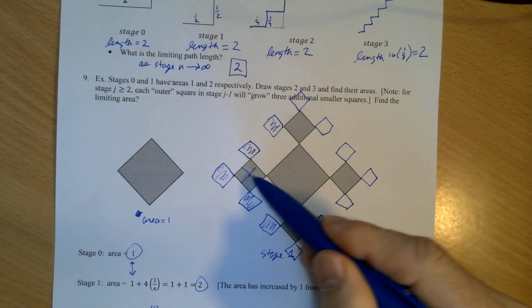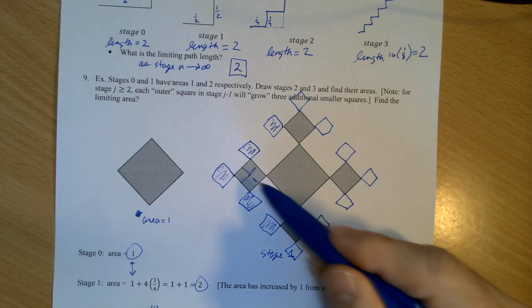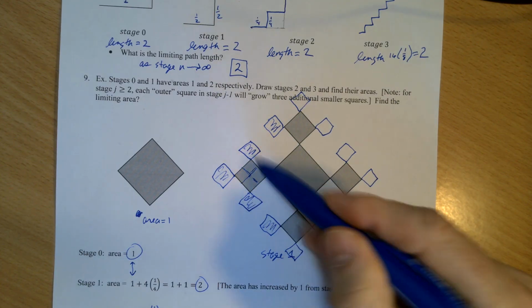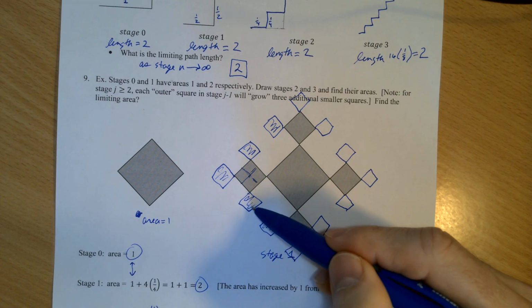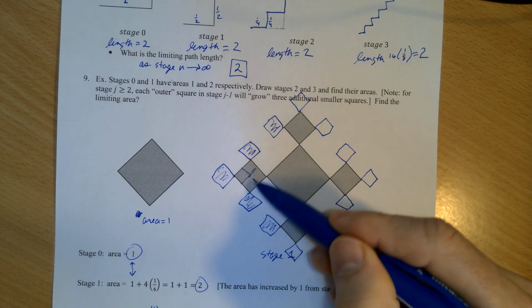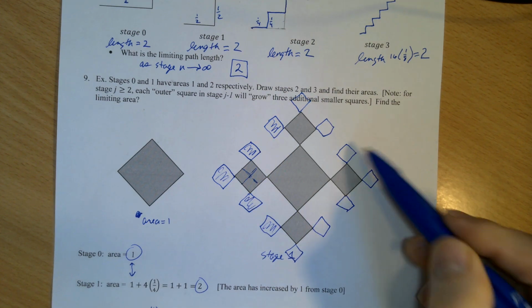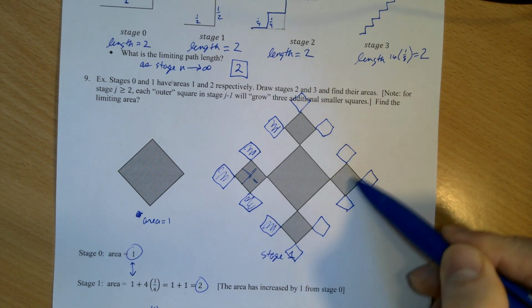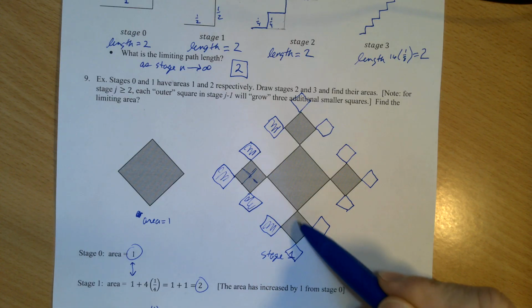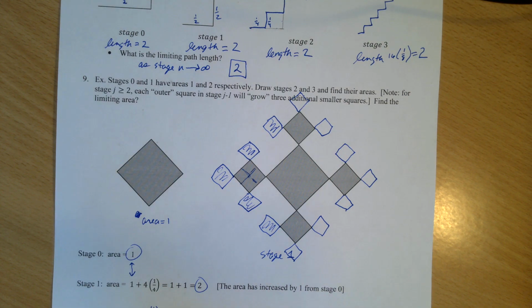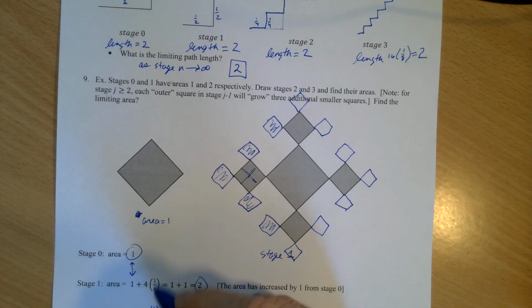Well, notice that for each one of these 4 squares, I added 3 little ones, and those 3 little ones' area adds up to 3/4 of this square. These 3 are area 3/4 of this square. These 3 add up to 3/4 of this square. So stage 2 increases by 3/4 of the amount that stage 1 increased by.